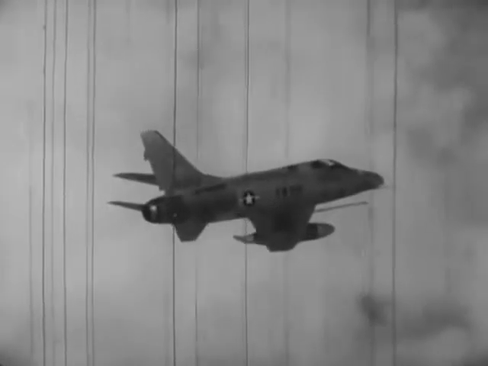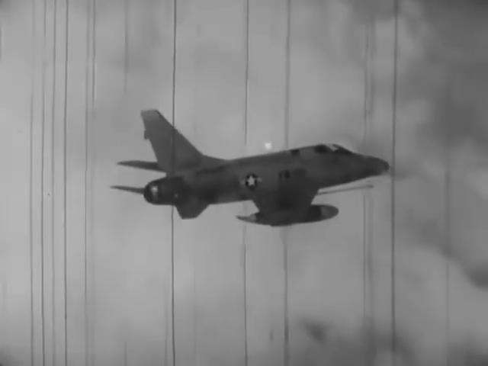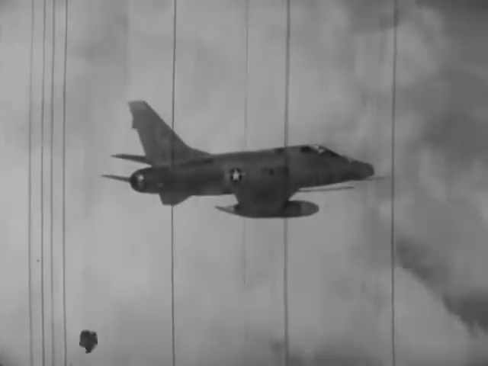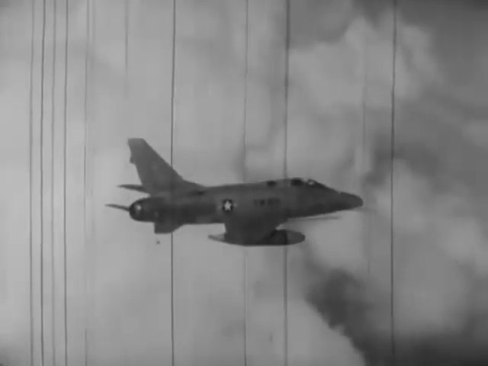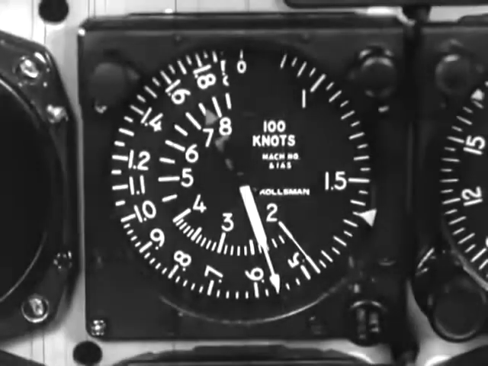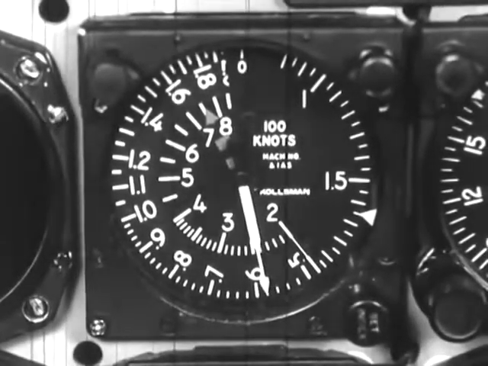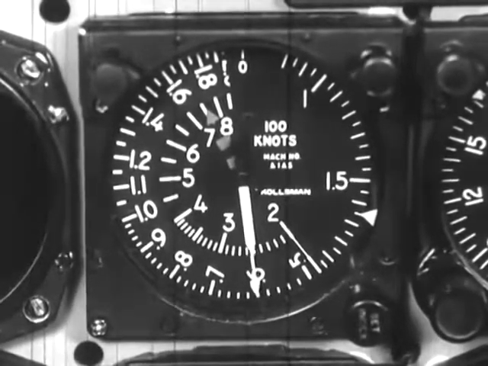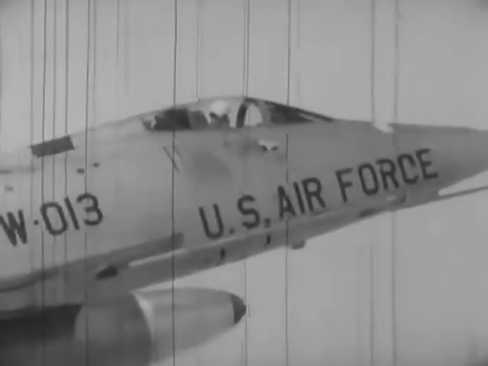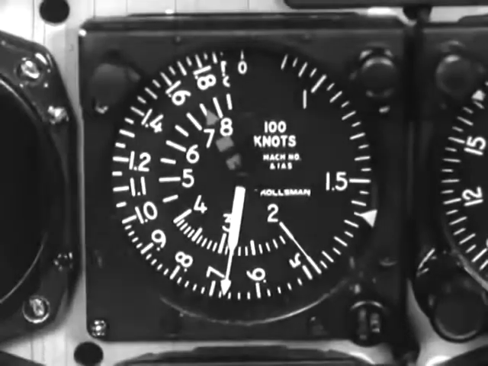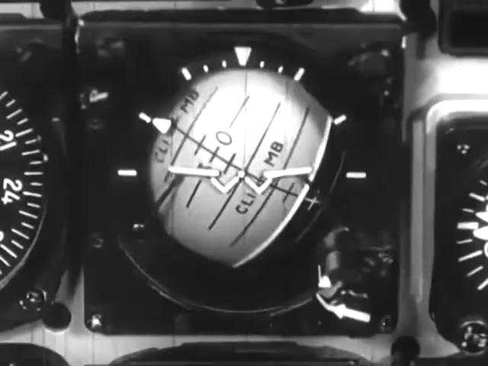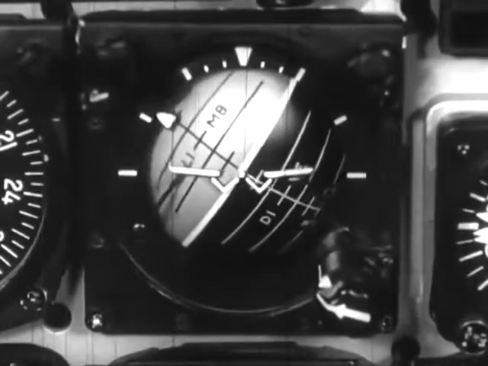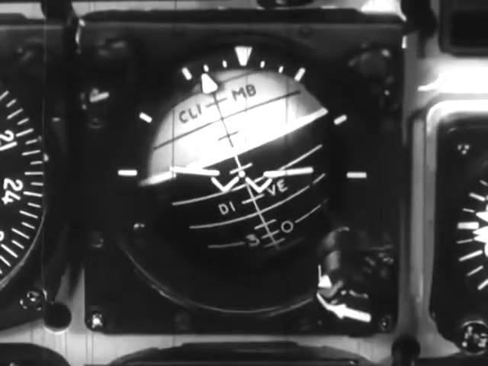Generally speaking, an unusual attitude is the result of a careless cross-check. But there can be a number of other reasons, such as turbulence, instrument failure, vertigo, or pilot confusion. There are two main types of unusual attitudes: nose low, indicated by increasing airspeed, and nose high, which is indicated by a decreasing airspeed. Your recovery procedure will depend upon whether the attitude indicator is operating properly or not.